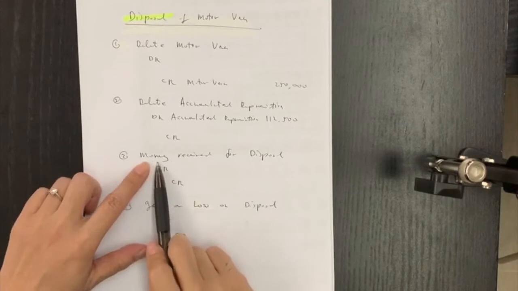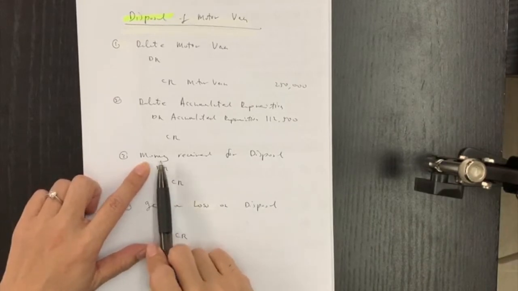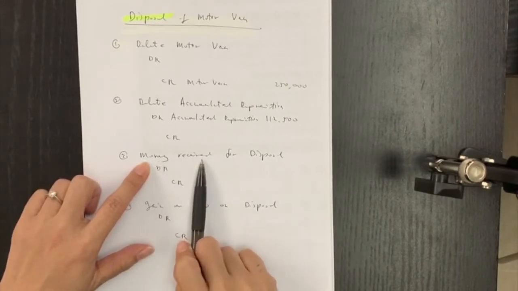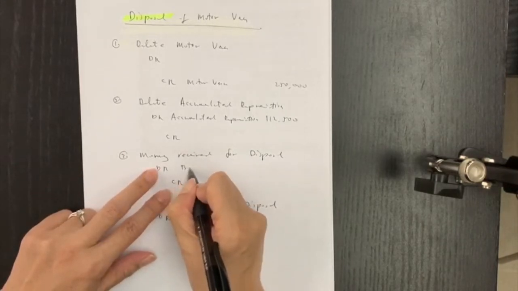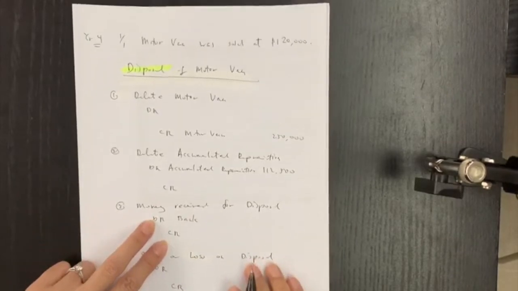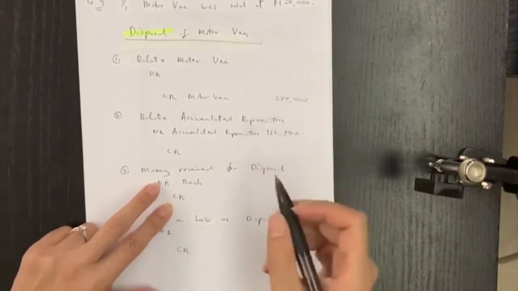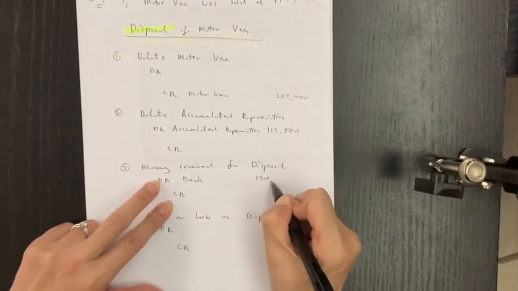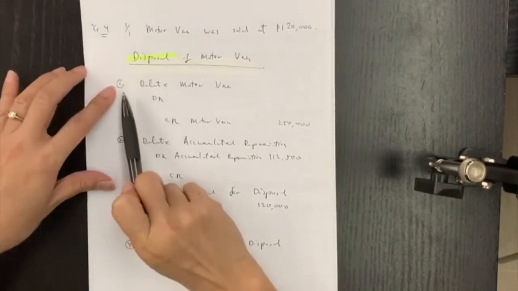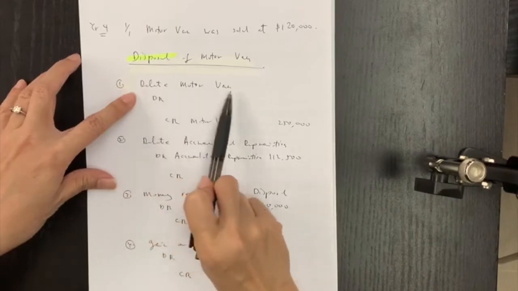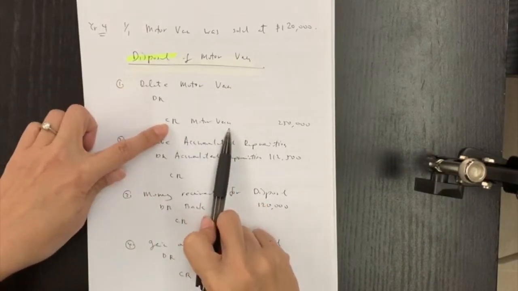All right, so whenever we have disposal, we are going to receive money by selling the motor van. So therefore, we have money received, debit bank, and in this example it is 120,000. So let's go back to step number 1, delete motor van: credit motor van to delete motor van.